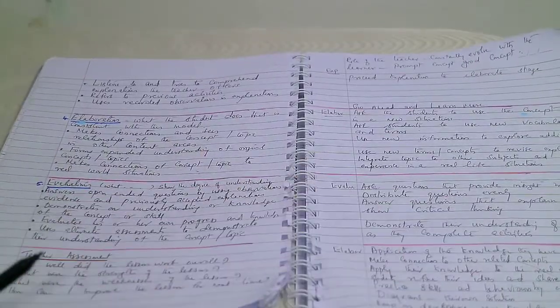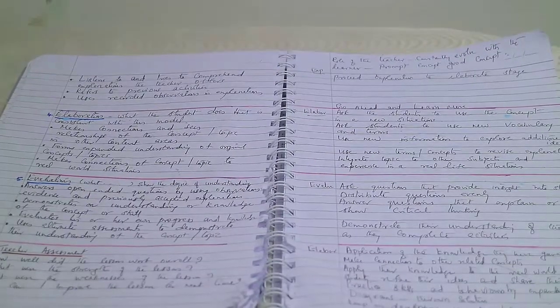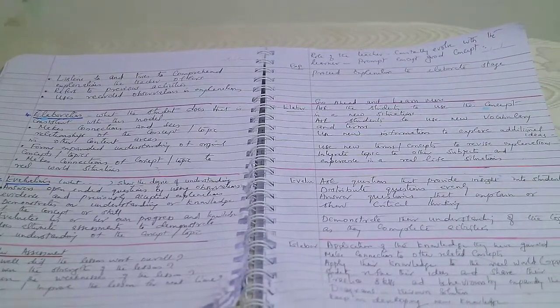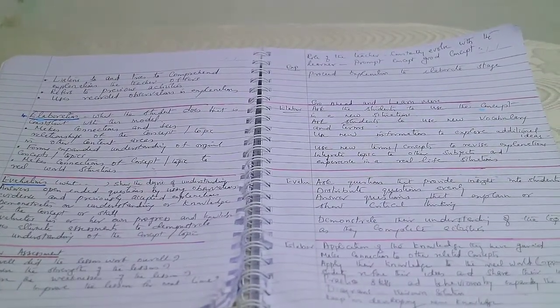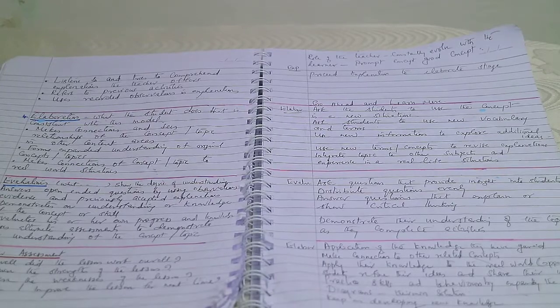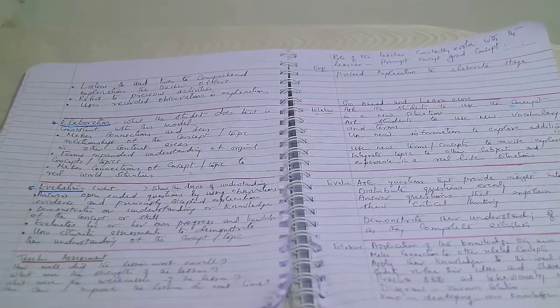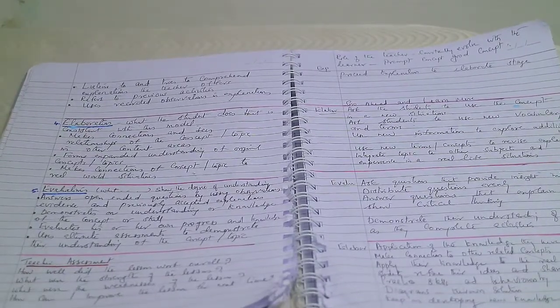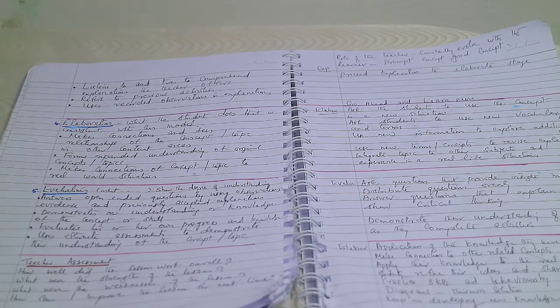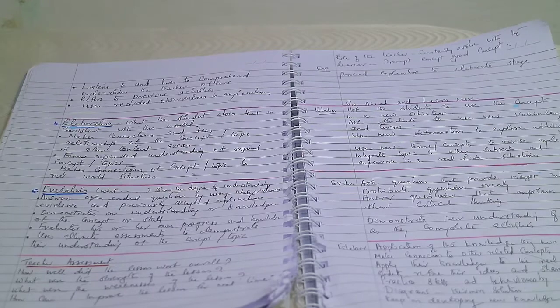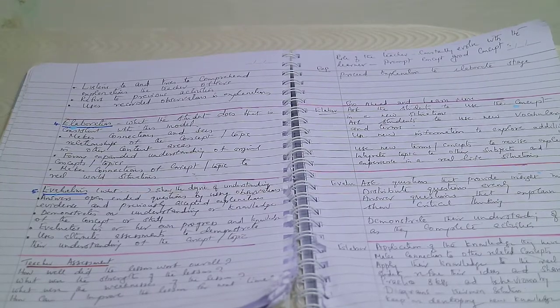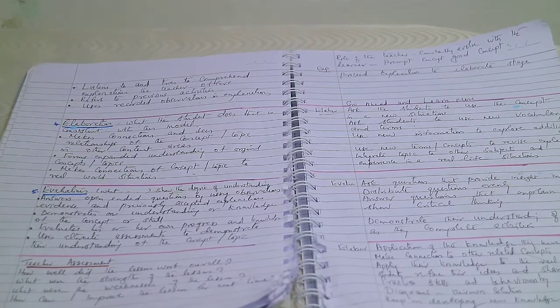Then the evaluation. There is one more thing in collaborative learning with technology, that is teacher assessment. How well did the lesson work overall? What were the strengths of the lesson, and what were the weaknesses of the lesson? How can I improve the lesson for the next time?